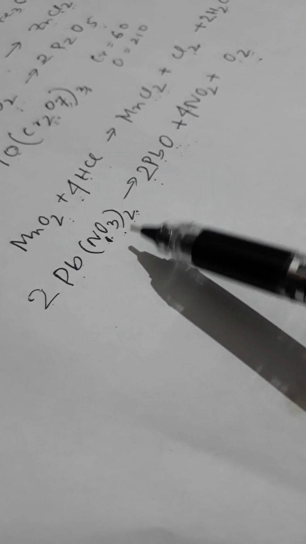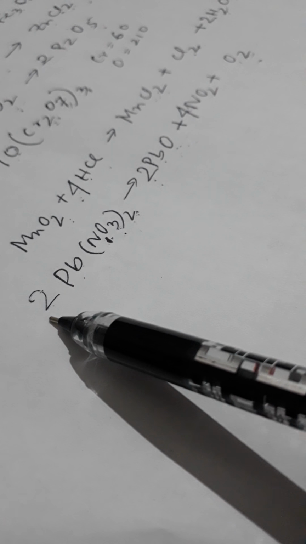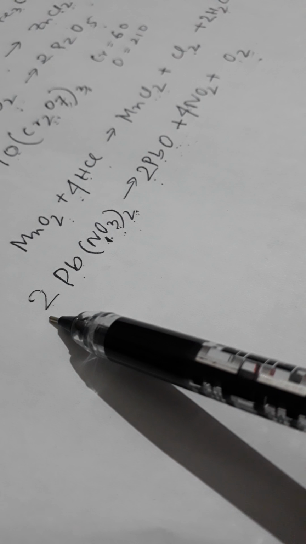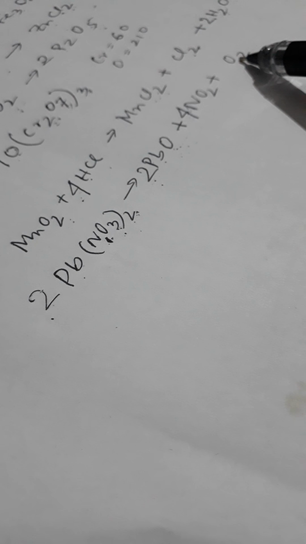Now oxygen numbers are again disturbed, so check again. Left side: 3 twos are 6, multiply again by 2, it is 12. Right side: 2 oxygen, 4 twos are 8, 8 plus 2 is 10, and then another 2, 12. So the reaction is completely balanced. All the atoms are equal in number on both sides. That's all. These are the easy methods.